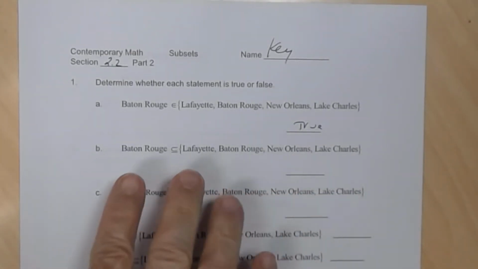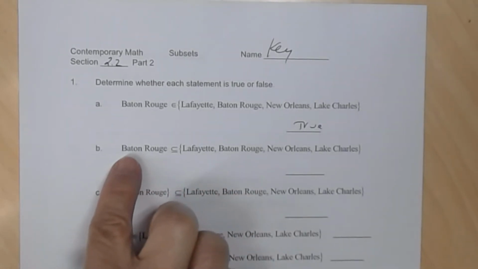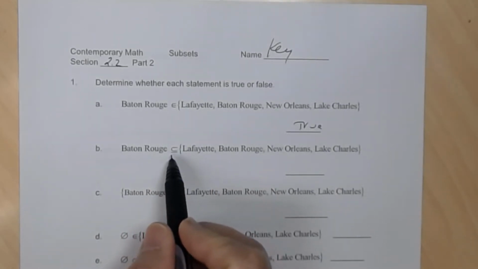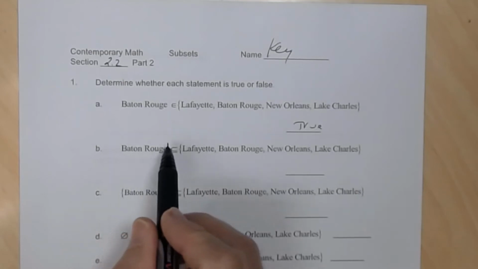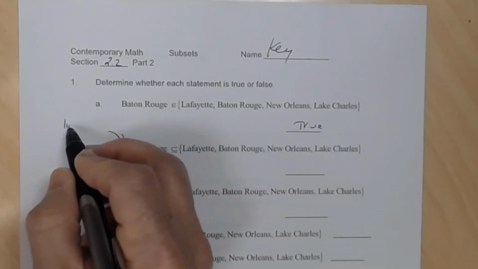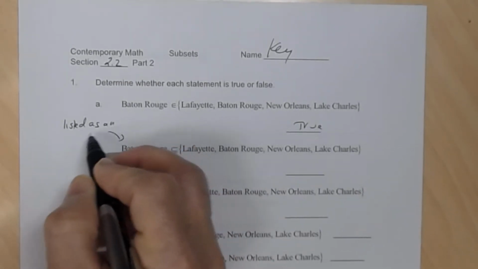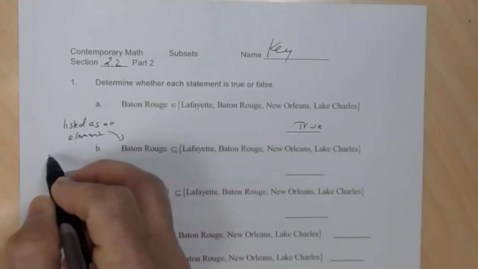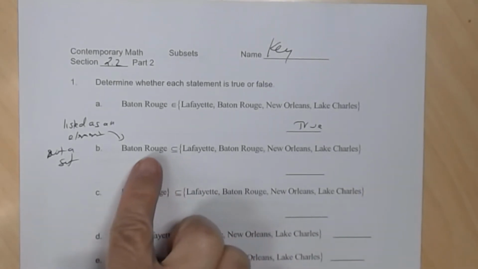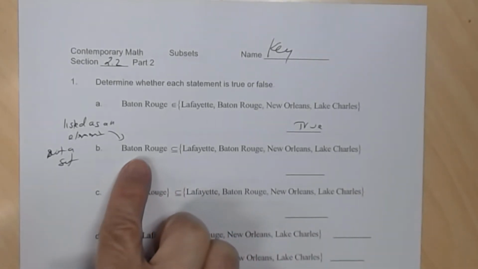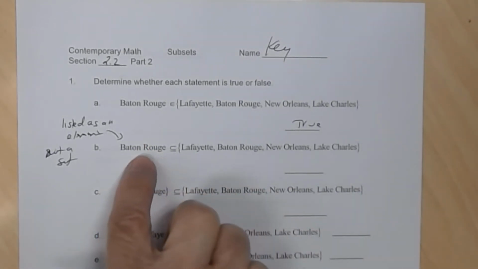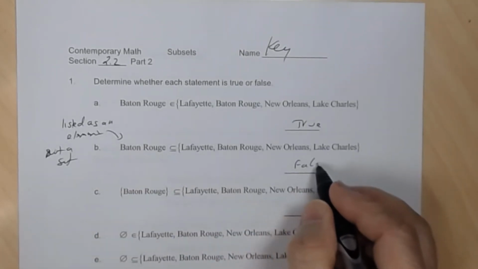Okay, now be careful, some of these are a little tricky. Remember, this symbol means an element of, this symbol means a subset of. So first of all, is this listed as a set or an element? It's listed as an element, not a set. So since it's listed as an element, that's going to be a false statement, because Baton Rouge is an element of, it's not a subset of. The way it's listed is an element. So that's false.